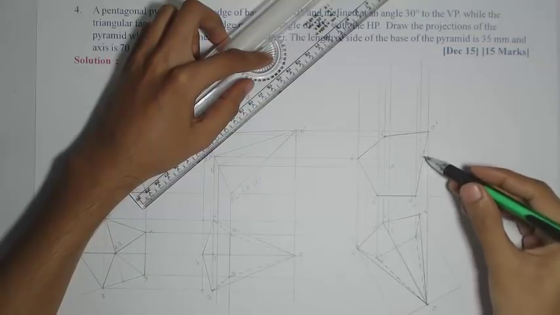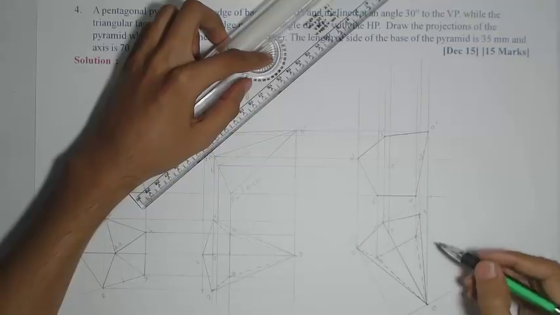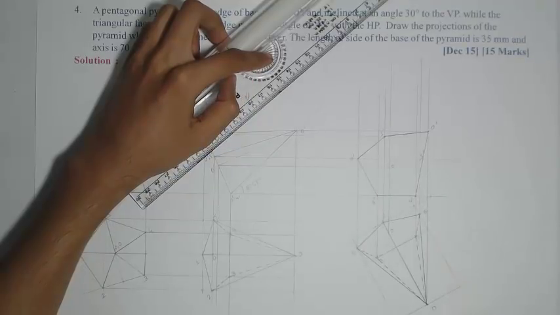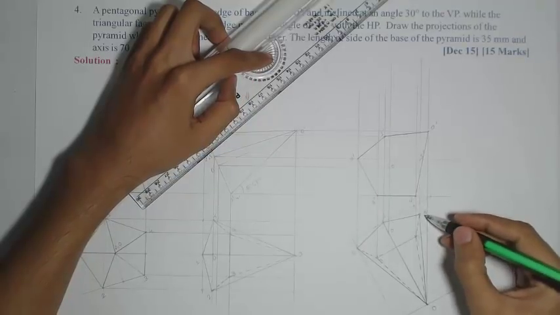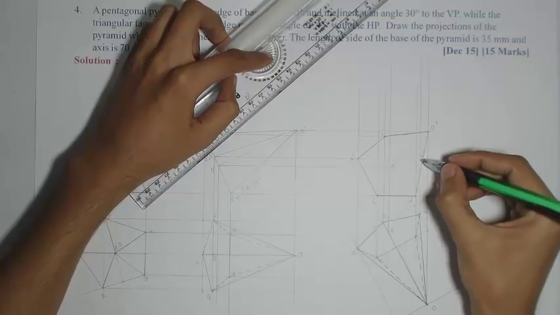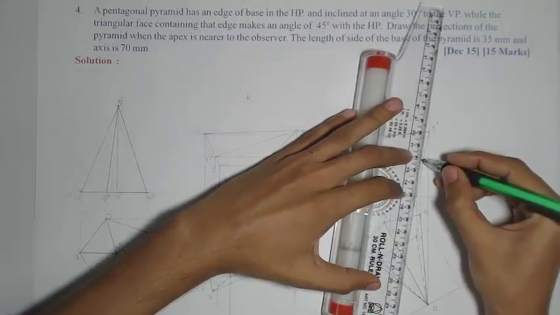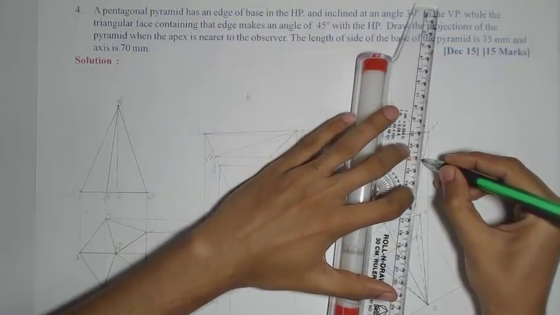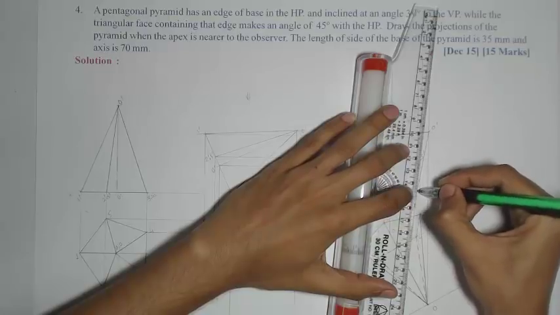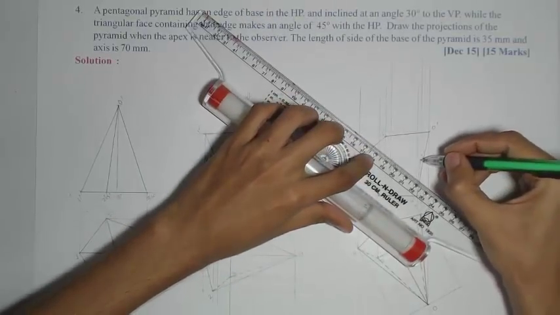Now the remaining 2 edges are 4 to 5 and 5 to 1. But since 5 is the farthest point from the observer, the edges starting from 5 should be initially marked dotted. So from 5 dash I am going to get three edges. One is 5 dash 4 dash, which is the edge of the base, so it should be marked dotted.